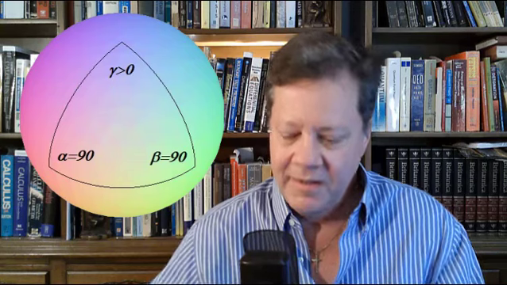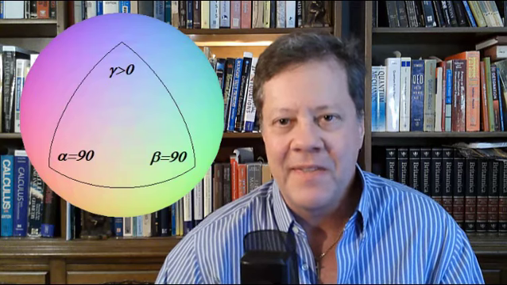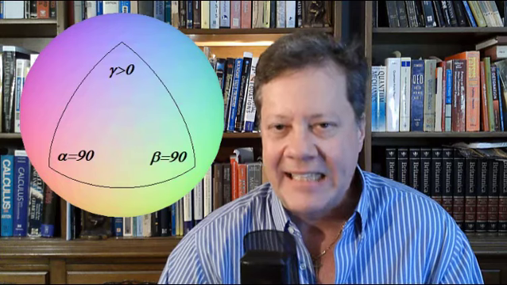Take another 90-degree turn and then march back to the North Pole. The 2 angles at the equator are both right angles. 90 degrees plus 90 degrees is 180 degrees. But wait, there's one more angle to add to that. So the total angle sum on this triangle will be greater than 180 degrees.